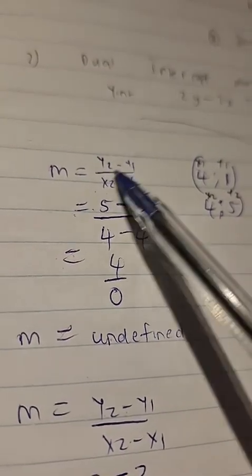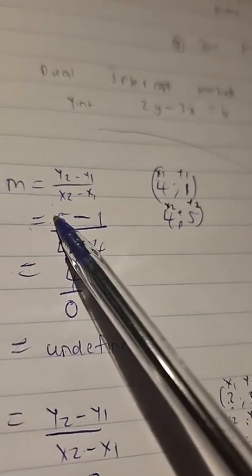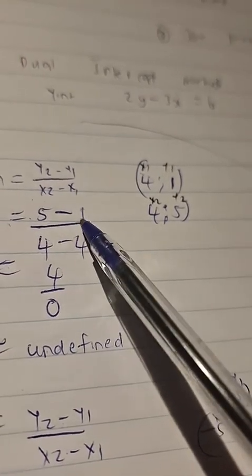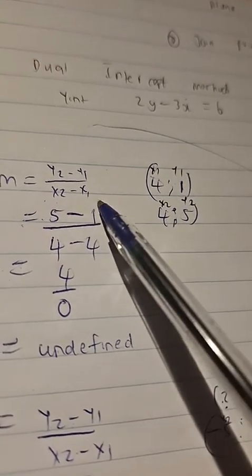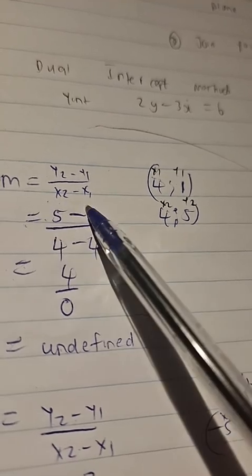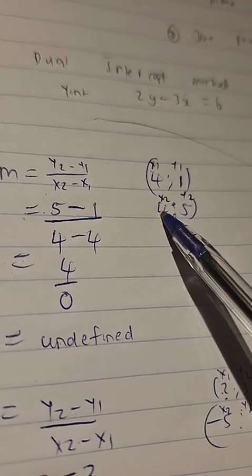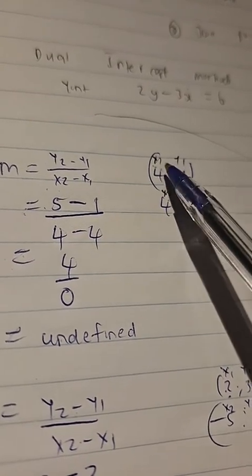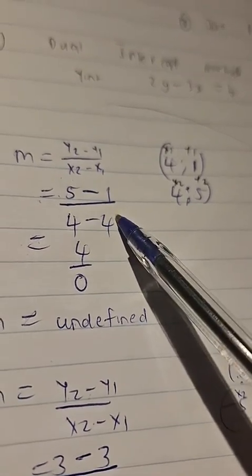M is equal to y2 minus y1 over x2 minus x1. y2, I substitute, it is 5. y1, I substitute, it is 1. So I have 5 minus 1 at the numerator. Let's go to the denominator. x2 is 4, x1 is also 4. Then I say 4 minus 4.